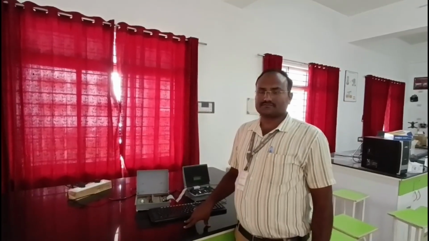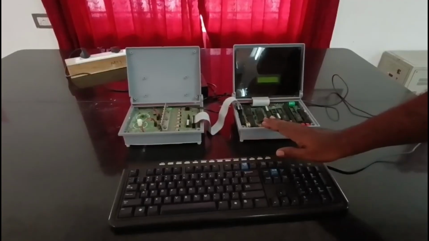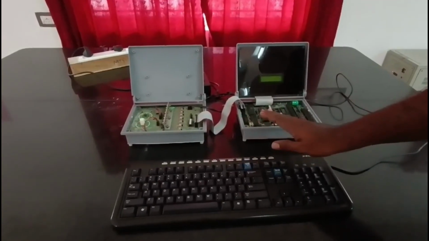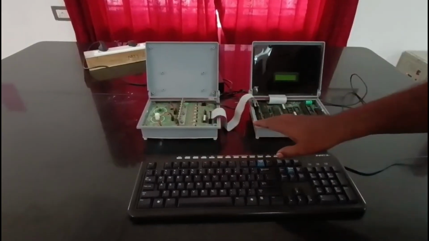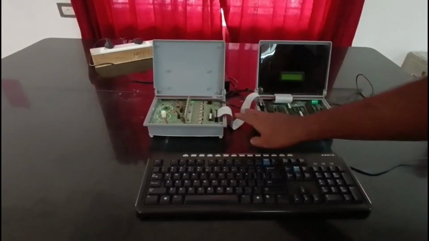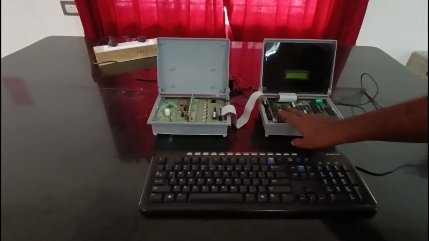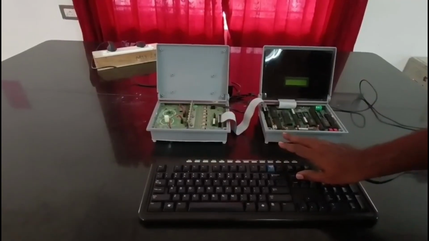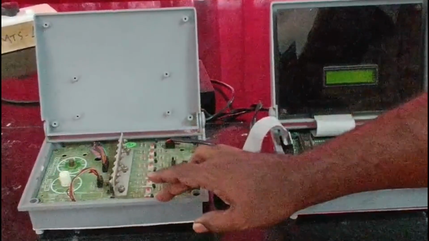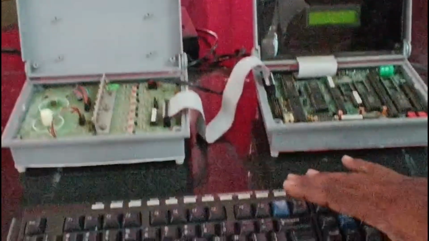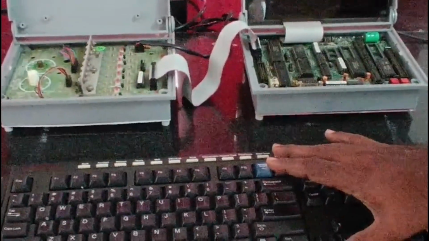Welcome to Mechatronics Laboratory. Now we are going to see about stepper motor interface. The aim of the experiment is to run a stepper motor control for full step revolution by interfacing the 8051 microcontroller. The apparatus required is an 8051 microcontroller kit, a stepper motor interfacing kit, and a keyboard interfacing kit.